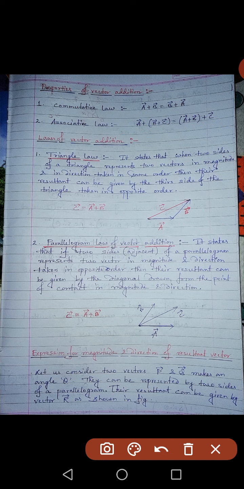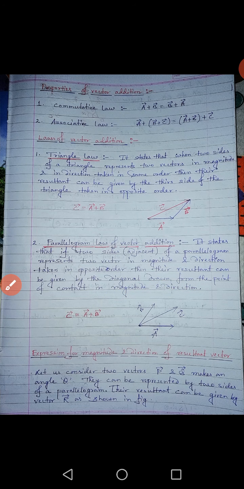Then a very important topic of this chapter: laws of vector addition. The first law is the triangle law of vector addition. If you understand this, we can easily find out the resultant that we got in this case.